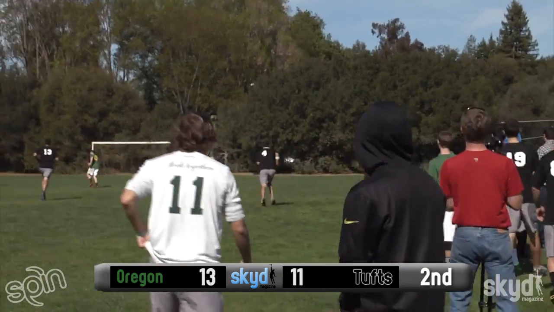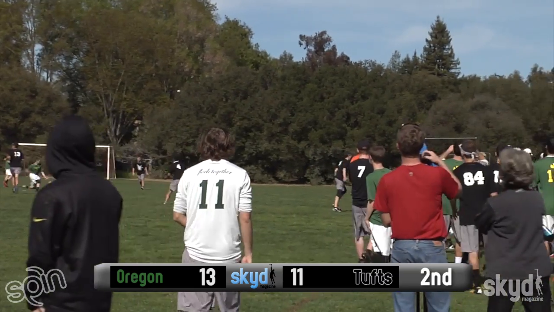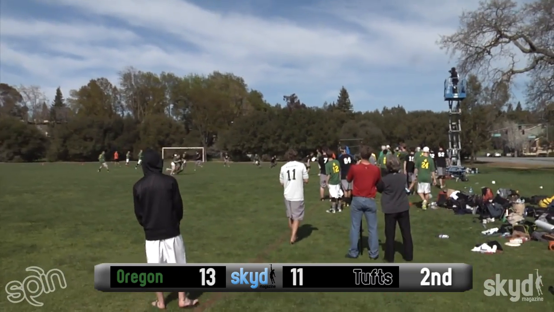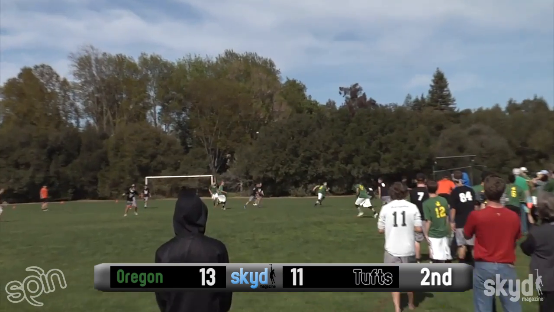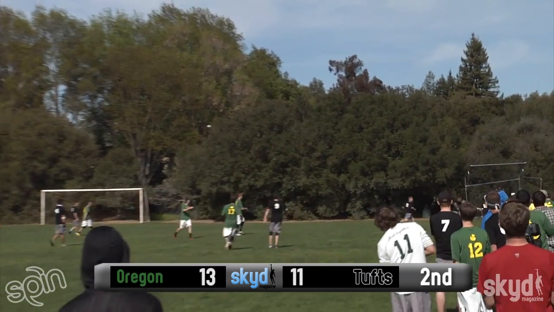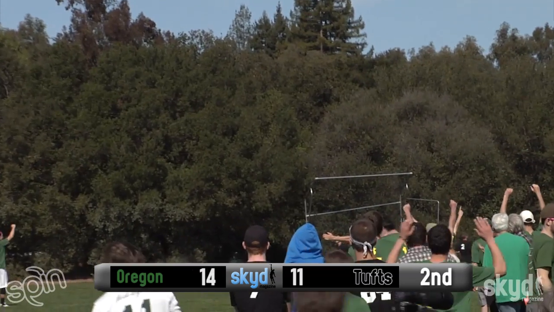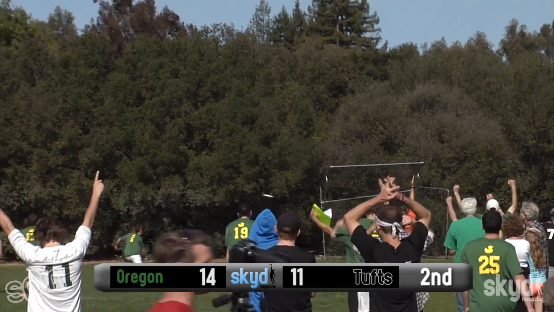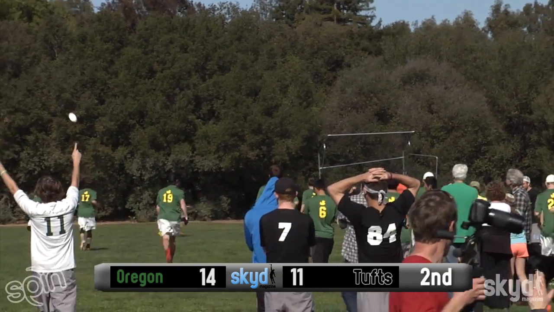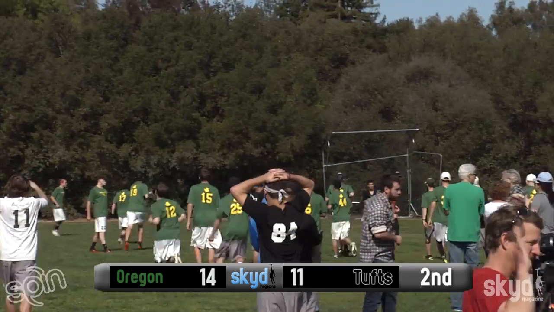Finding Campbell on the in-cut. Campbell, the lefty, hitting Freechild up line. Freechild throwing it down the line. Oregon scoring that point to go up 14-11.